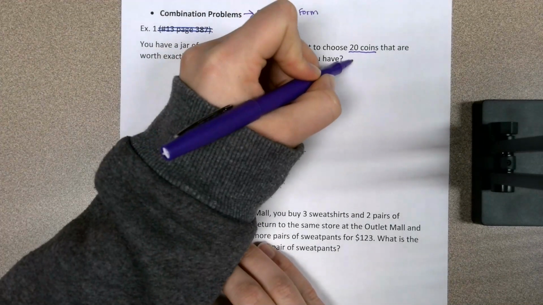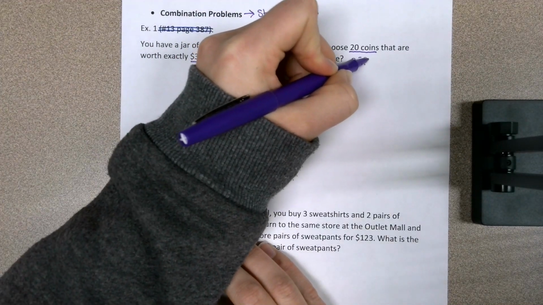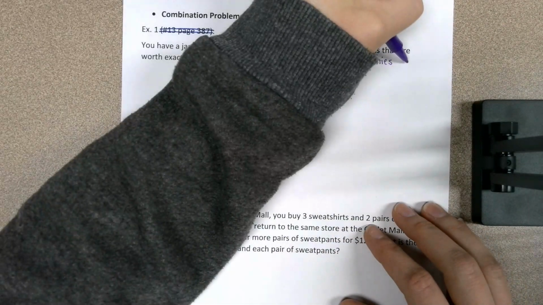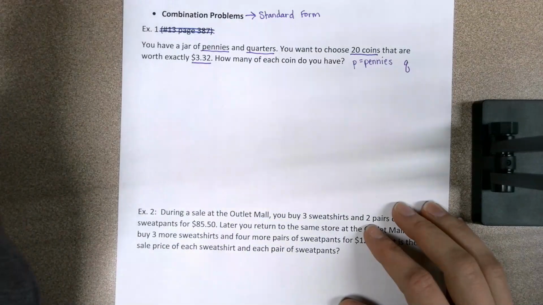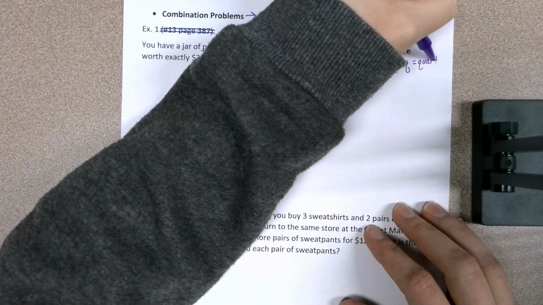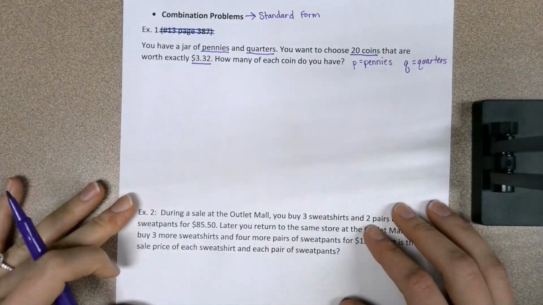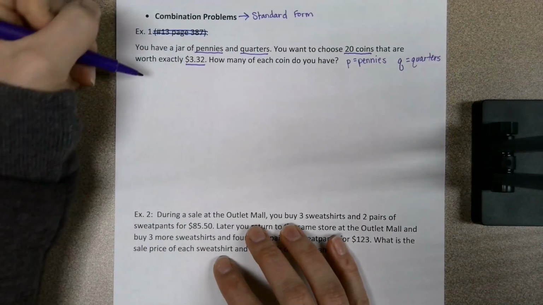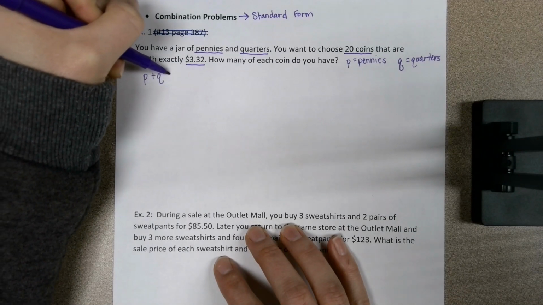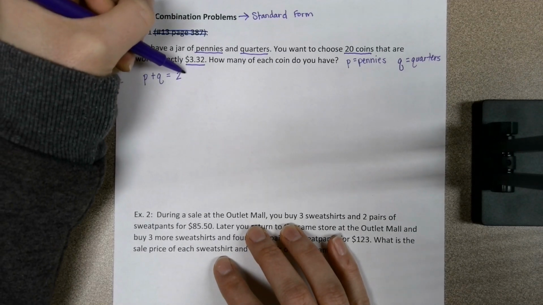So I'm going to use P to represent pennies, and quarters will be Q. The number of pennies we have plus the number of quarters we have has to equal 20.